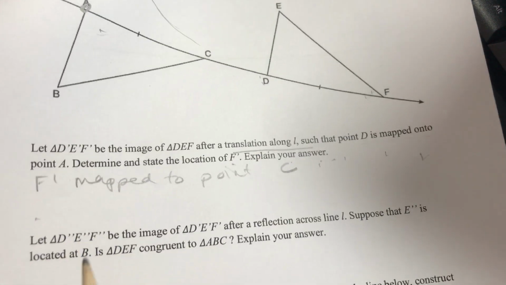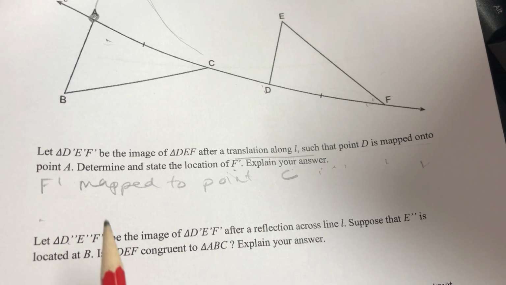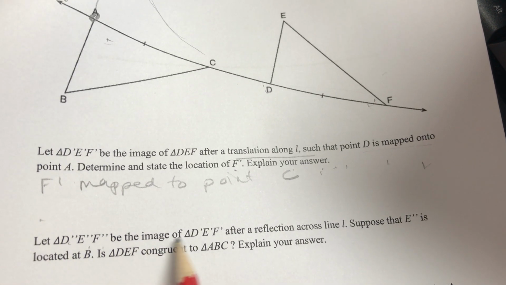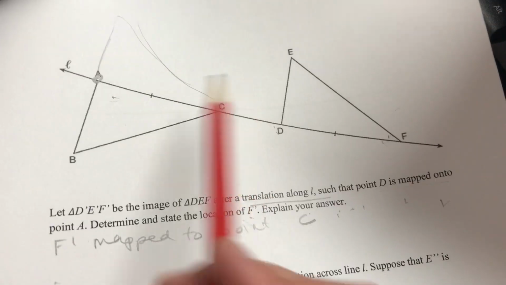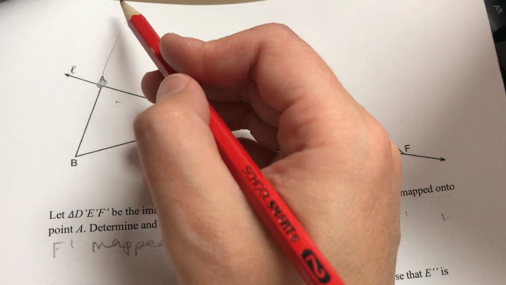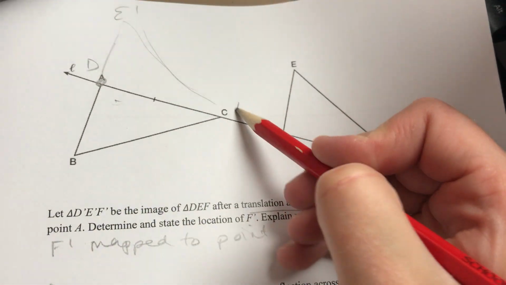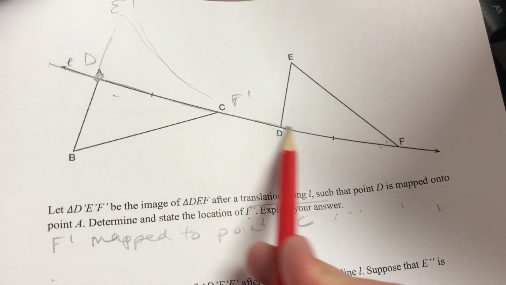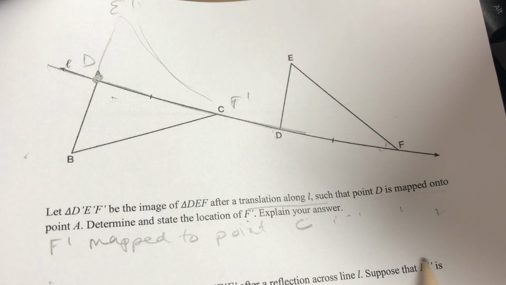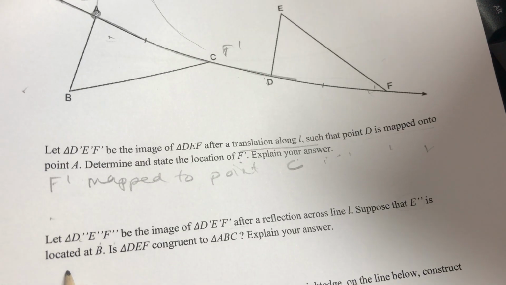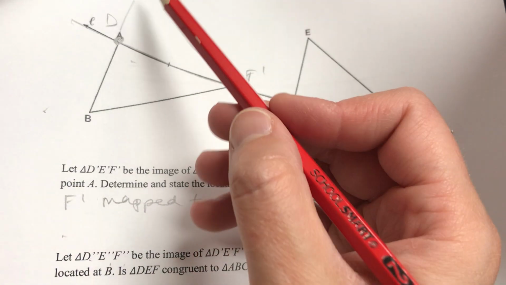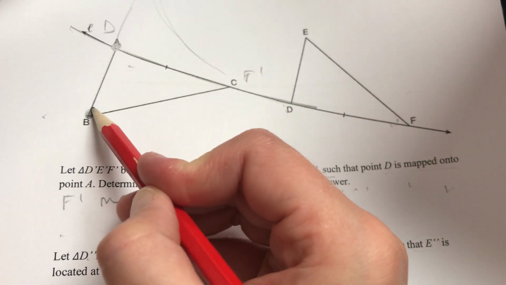Okay. Continuing with the same question, let D double prime, E double prime, F double prime be the image of D prime, E prime, F prime after a reflection across line L. So now we're here. This was E prime, D prime, F prime. Now they're reflecting over this line. So this is getting folded over. Suppose that E double prime is located at B. Are they congruent? So E double prime ends up here.